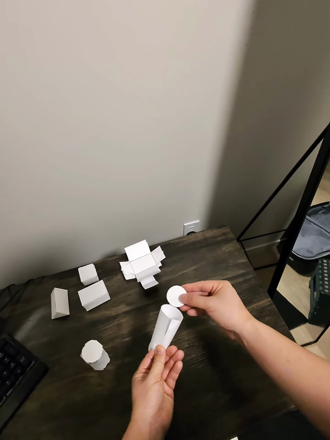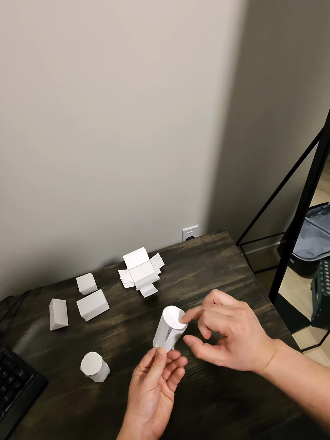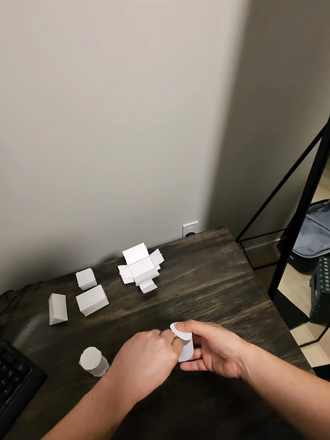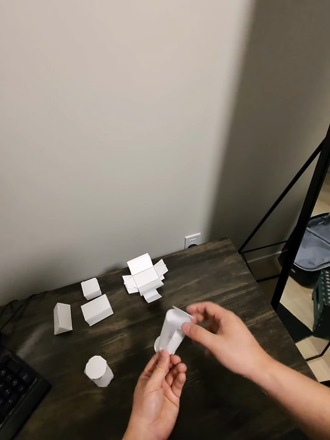To find the areas for the circles, you simply find the radius, and then you go pi times radius squared. And then you multiply it by 2 because the top area is equal to the bottom area, and vice versa.